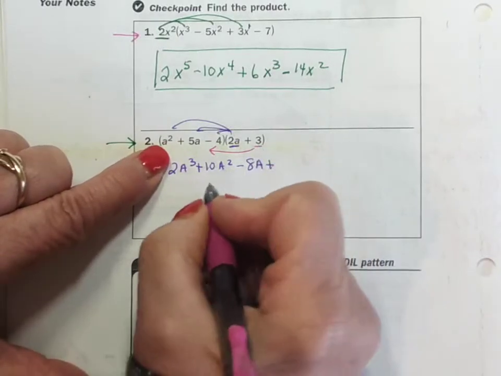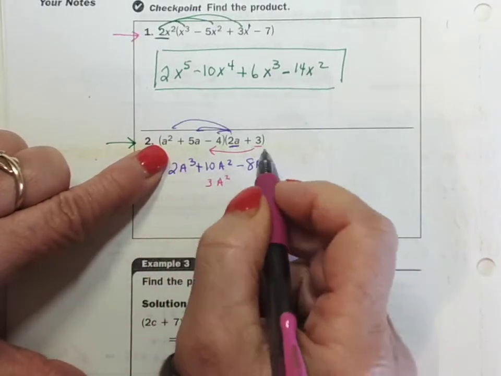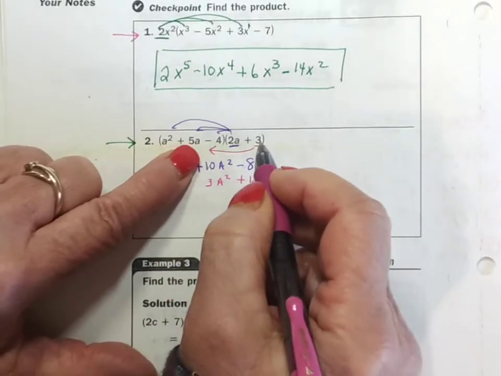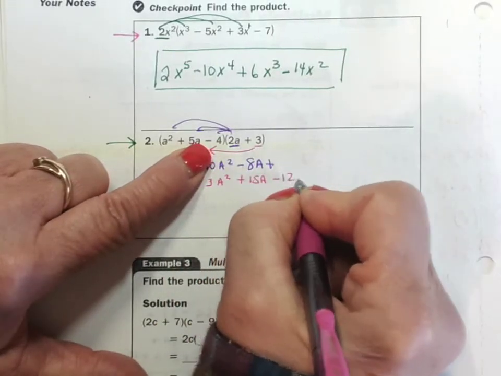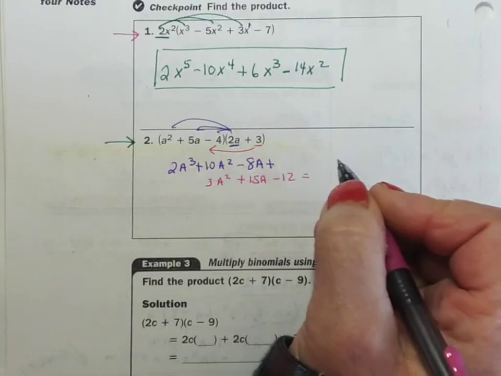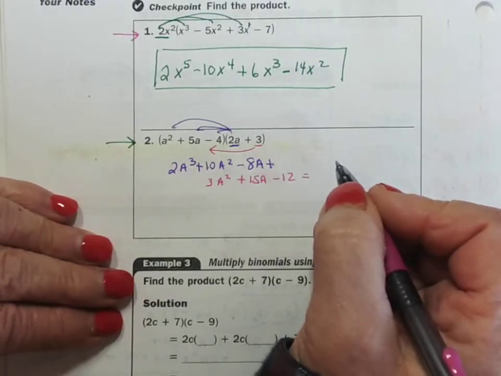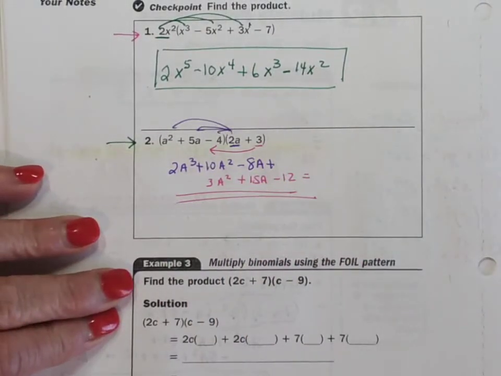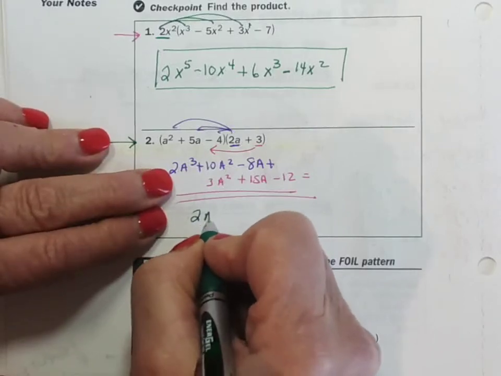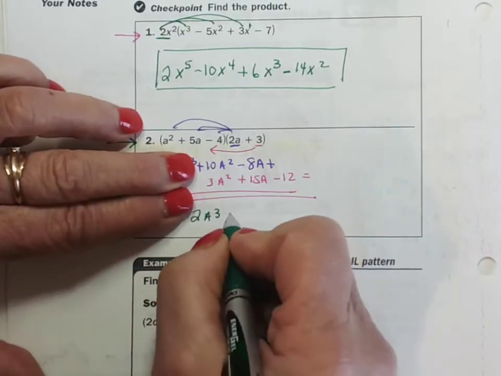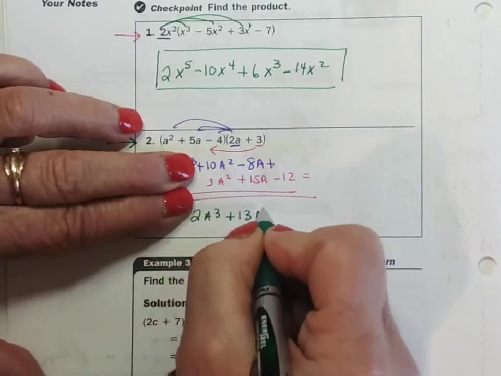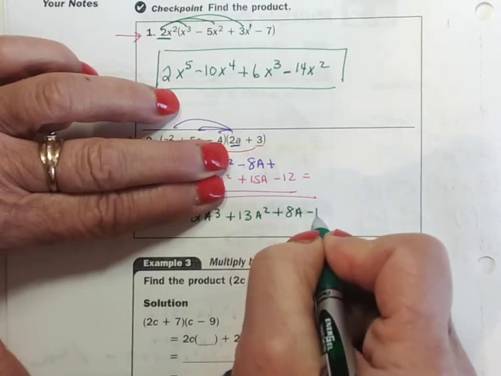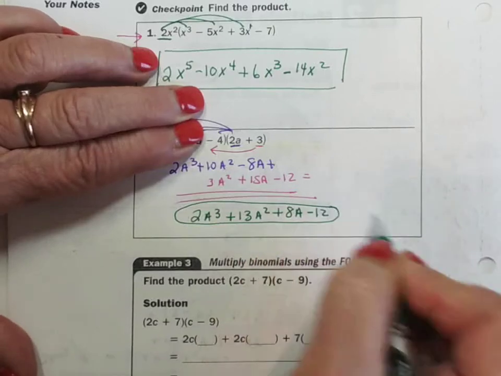So I'm going to get 3a squared plus 15a, okay, minus 12. And now I'm going to combine like terms. And I'm going to get 2a cubed, add my a squareds, plus 13a squared, add my a's, plus 8a minus 12. And there you go.